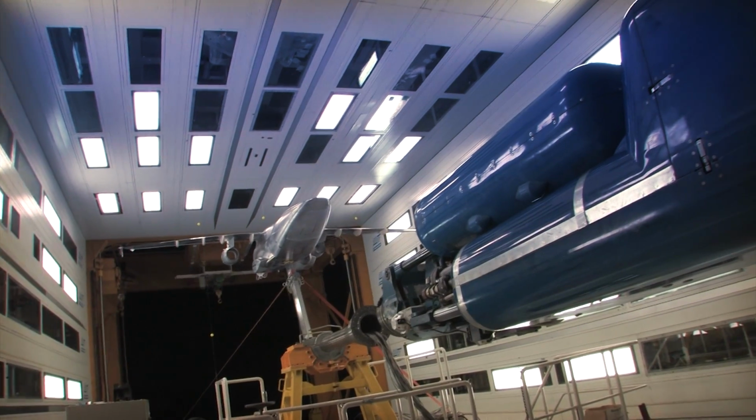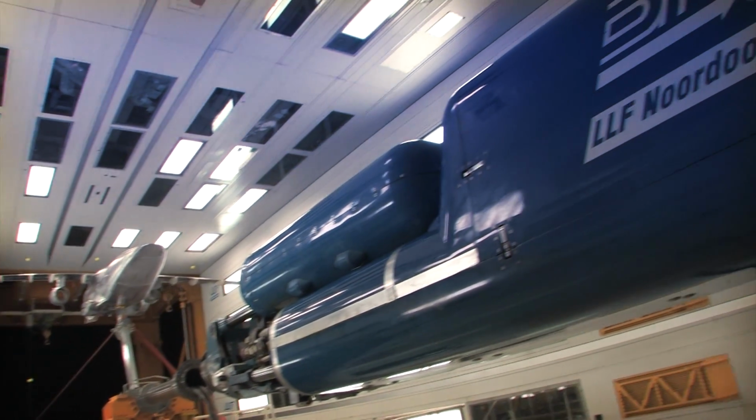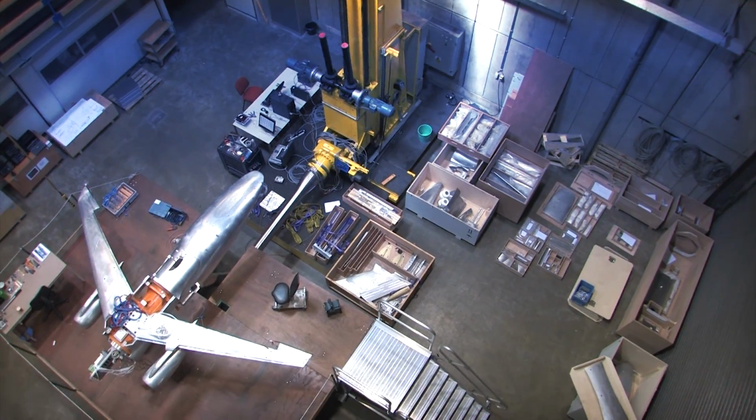My name is Frank Wubben. I'm a project manager at the Department of Project Aerodynamics at the German-Dutch wind tunnels. And at present we are at the LLF, the large low-speed facility in the Netherlands.